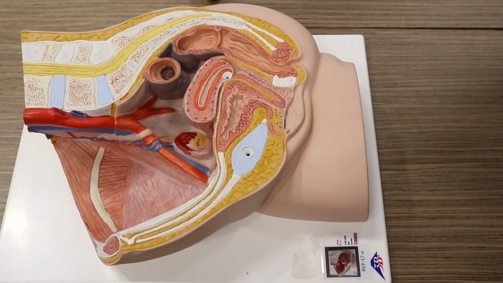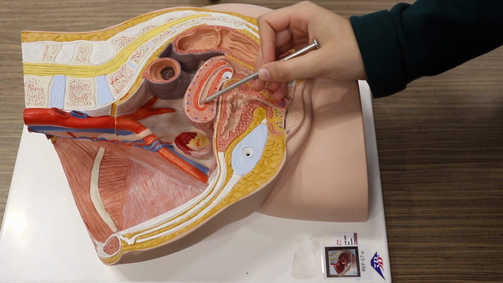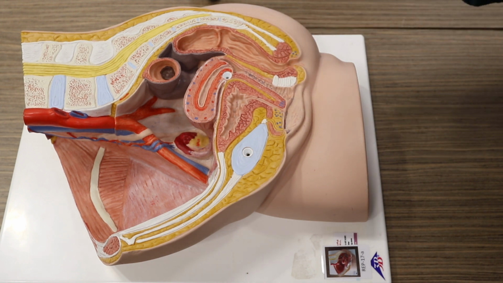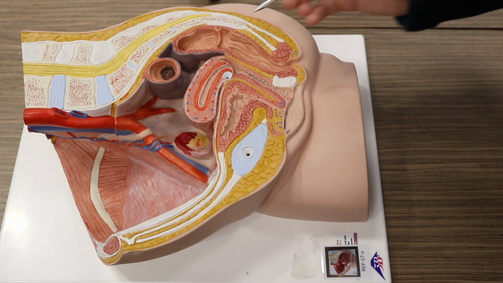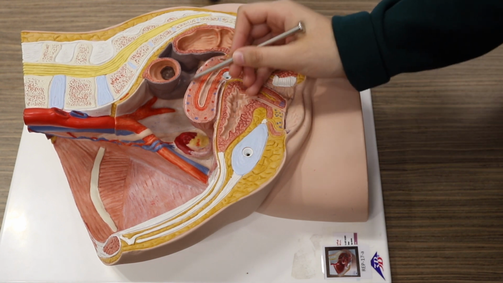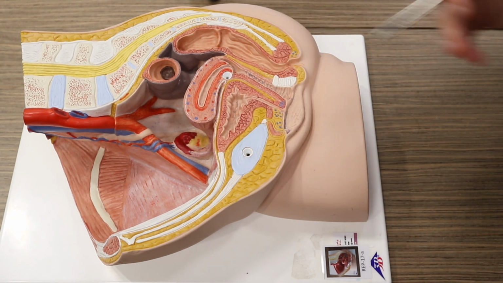The wall of the body of the uterus consists of three layers: the innermost mucous layer, which is the endometrium. It's involved in menstruation. The middle layer, or the myometrium, made mostly of smooth muscles. And finally, we have the outermost serous layer, which is the perimetrium.